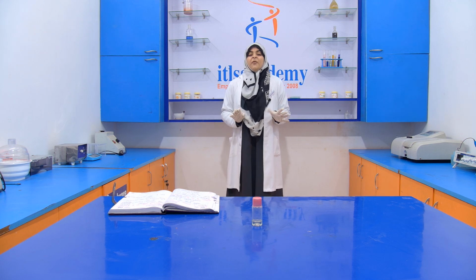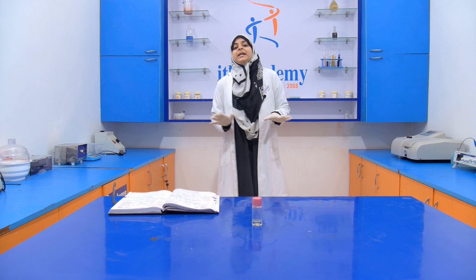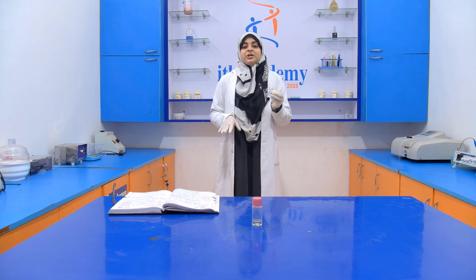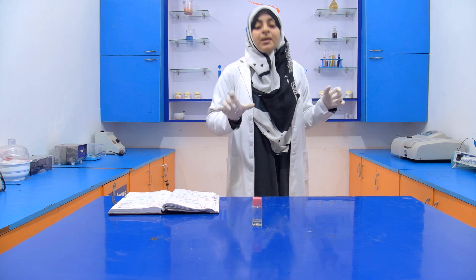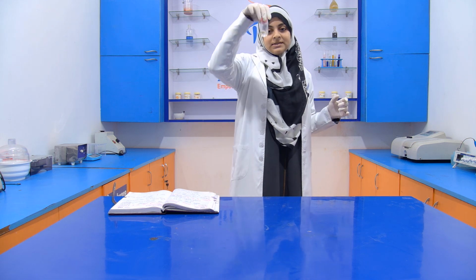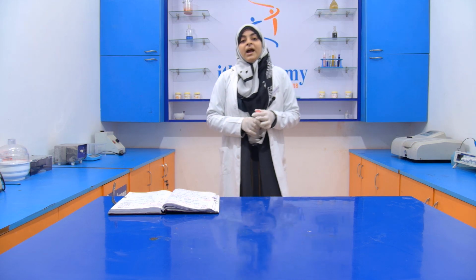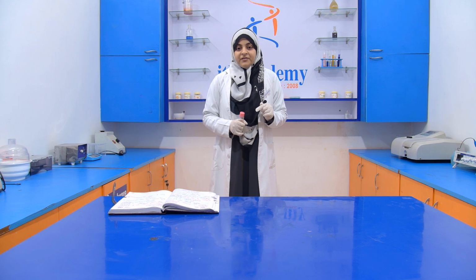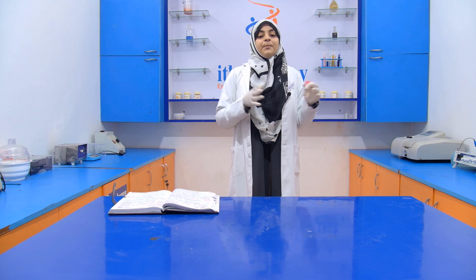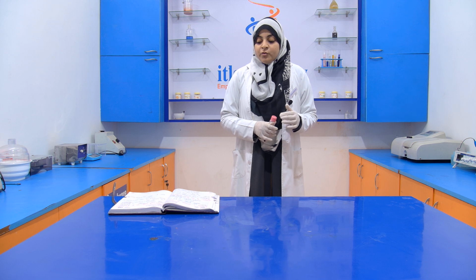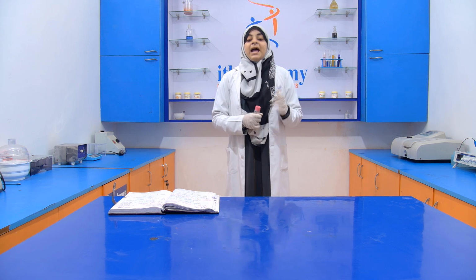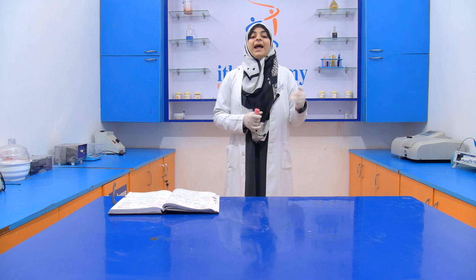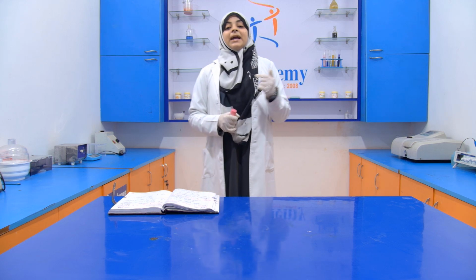For performing this experiment we don't need any chemical, we don't need any instrument. We just need a coconut oil. This is our coconut oil. Now what we have to do: we keep this coconut oil inside the refrigerator at a temperature between 5 to 10 degrees Celsius, and we leave that bottle inside the refrigerator for at least 60 to 90 minutes.